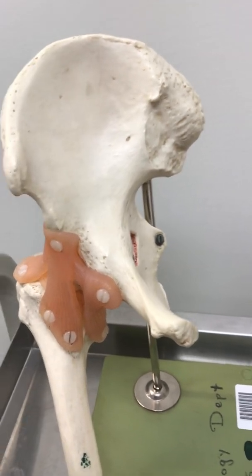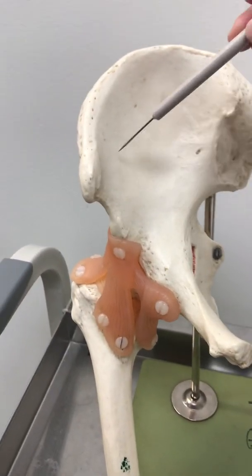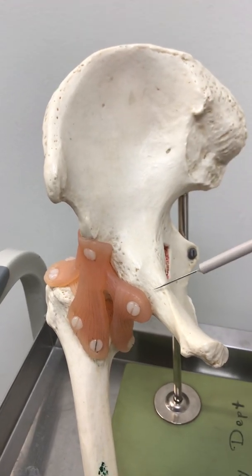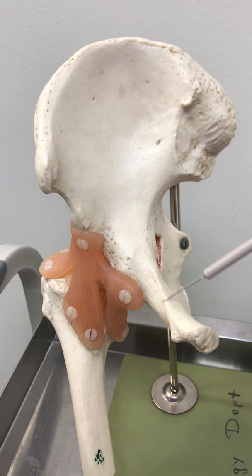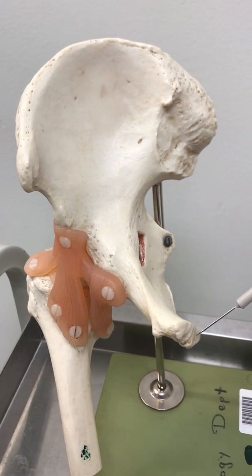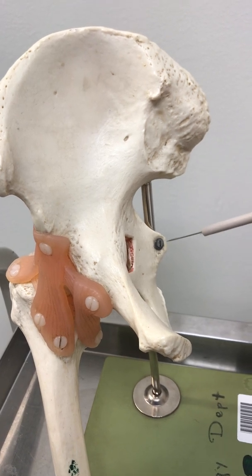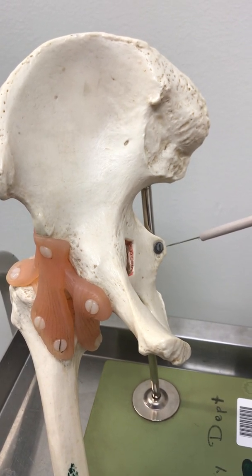This is the ilium. Here, I'll use the pointer. This is the ilium up top. This is the anterior surface of the ilium. We have the pubis here, the pubic symphysis, and at the back we have the ischium. You can tell this is the ischium. We can see the ischial spine back here at the back.